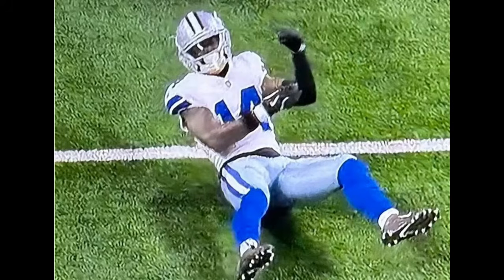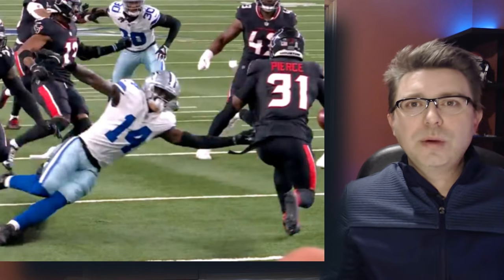It's when he reaches out with his left arm to make the tackle on special teams, that's when the injury occurs.